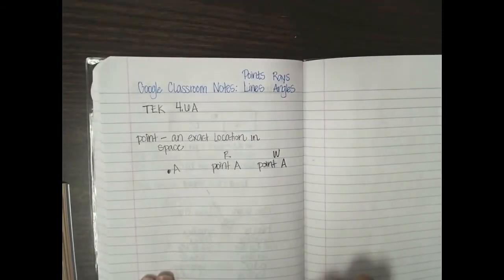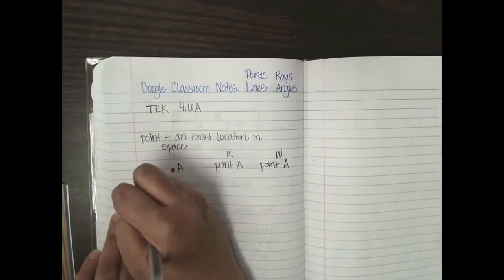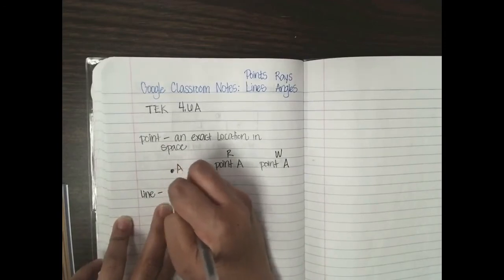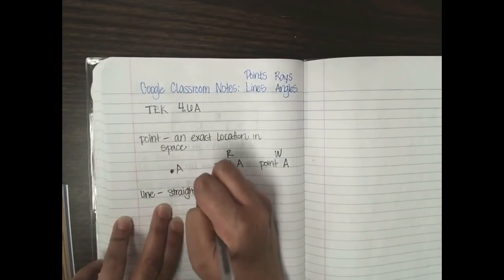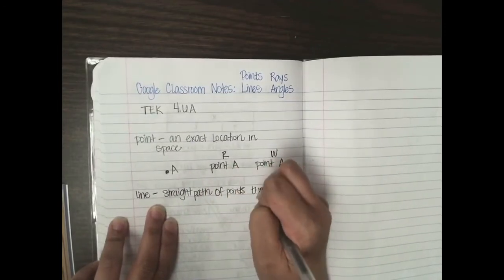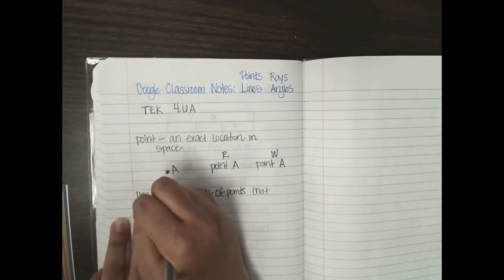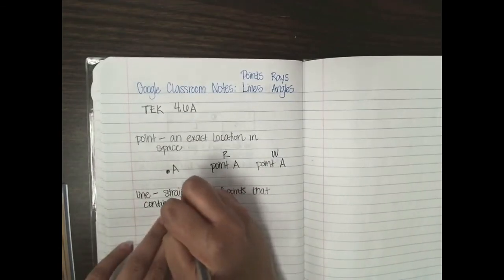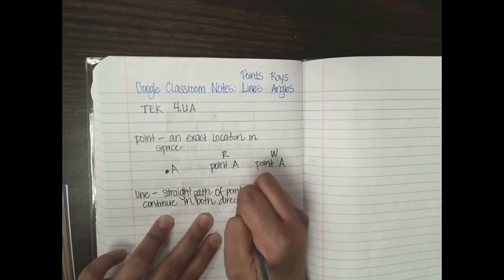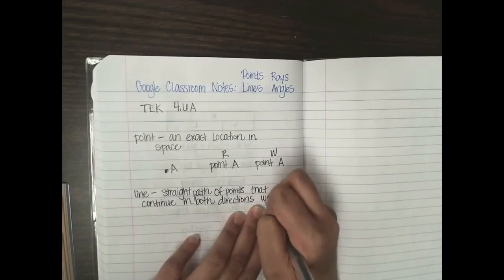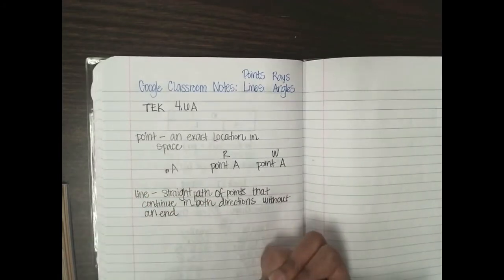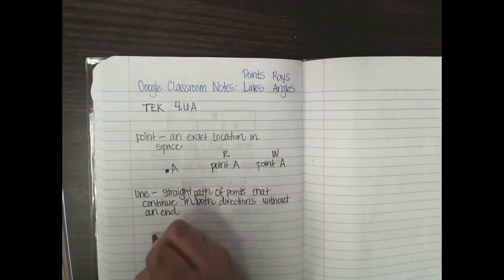Okay? Another example of something that you learned is a line. Now a line is a straight path of points that continue in both directions without an end. So I always think of Buzz Lightyear from Toy Story, To Infinity and Beyond. So here's what it looks like.